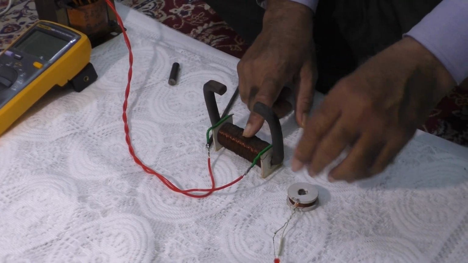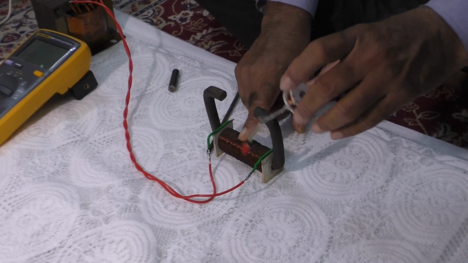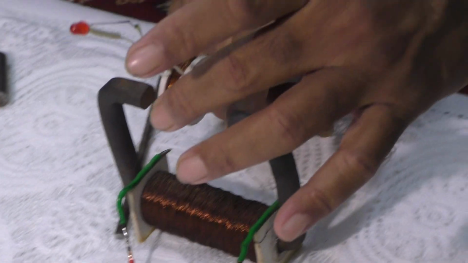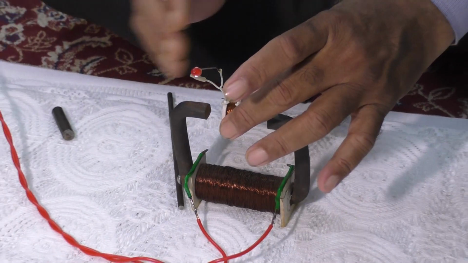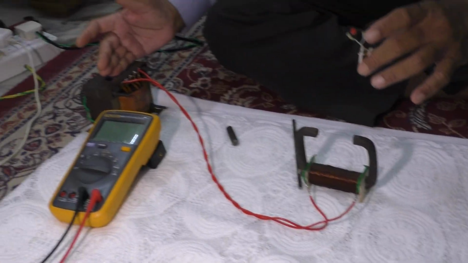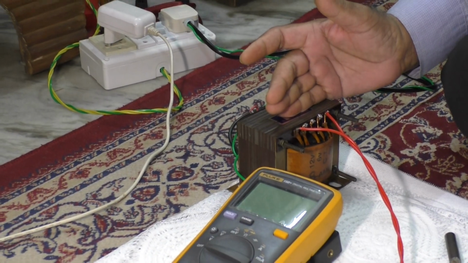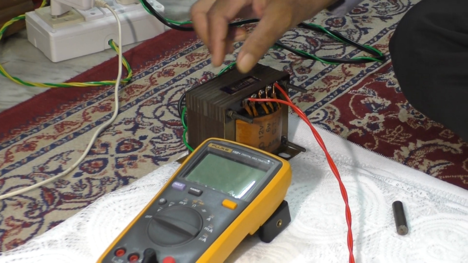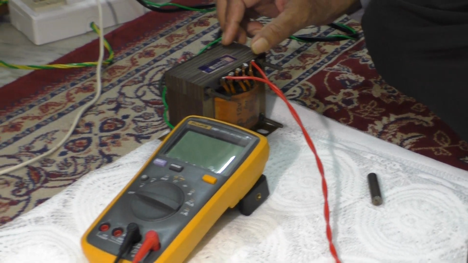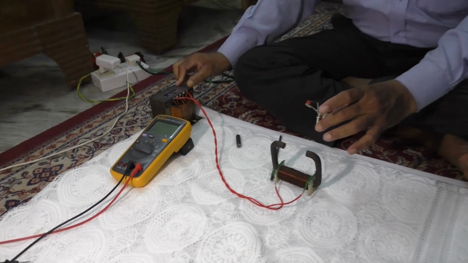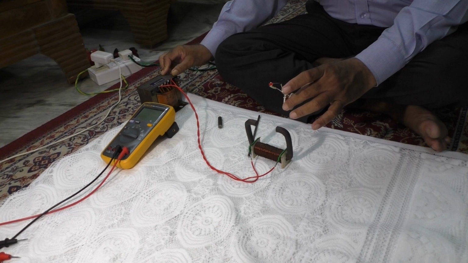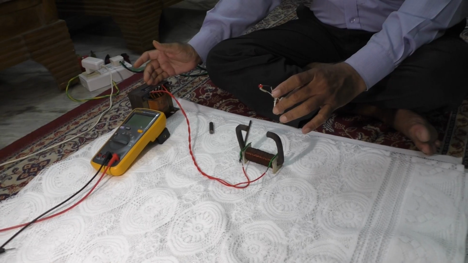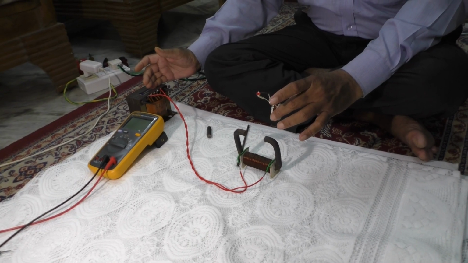Inside this we do have two coils, one coil here and one coil here, having a lot of gap. Because of this gap we lose energy, we waste energy. But in a commercial transformer they don't give any void space. And another thing, you observe this metal, these are all soft iron heavy blocks, and they confine the magnetic field efficiently.